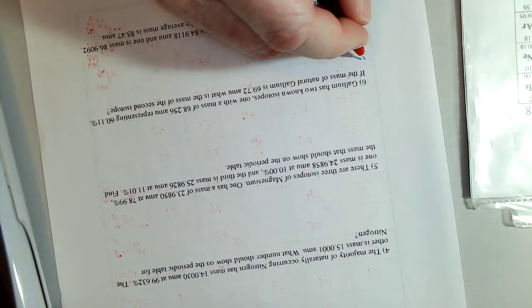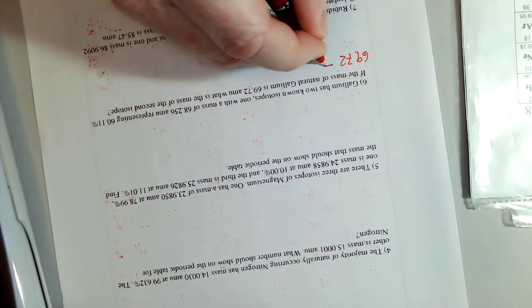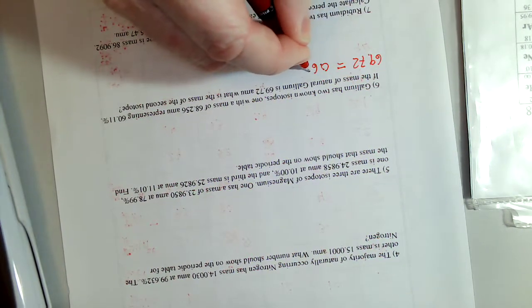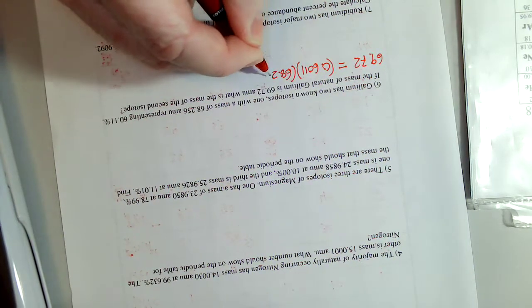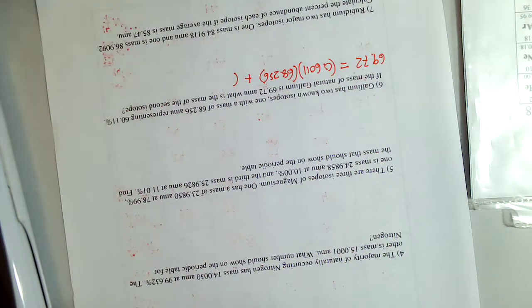So I know that the periodic table says 69.72, and that equals 0.6011 times 68.256 plus another percentage.